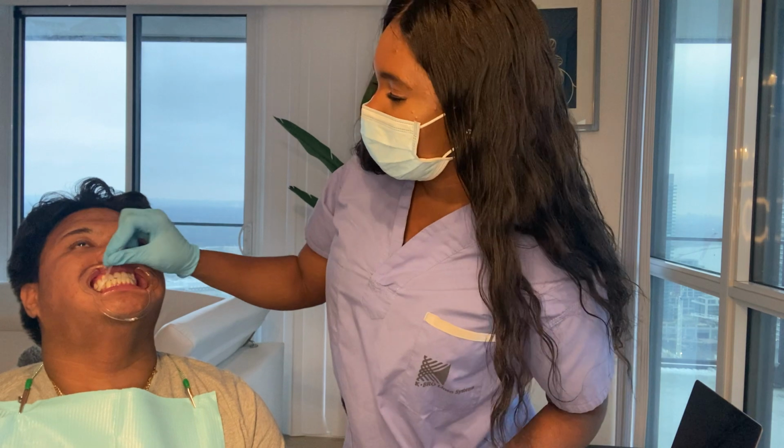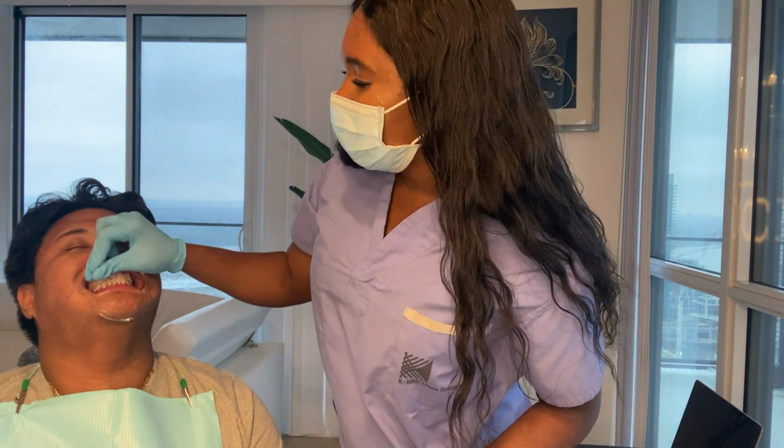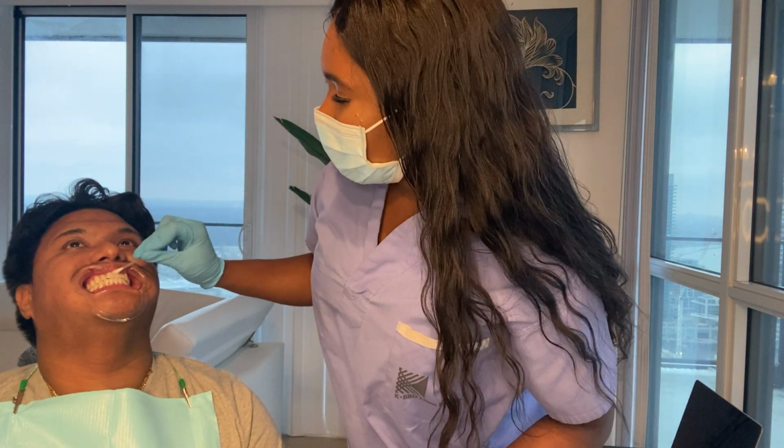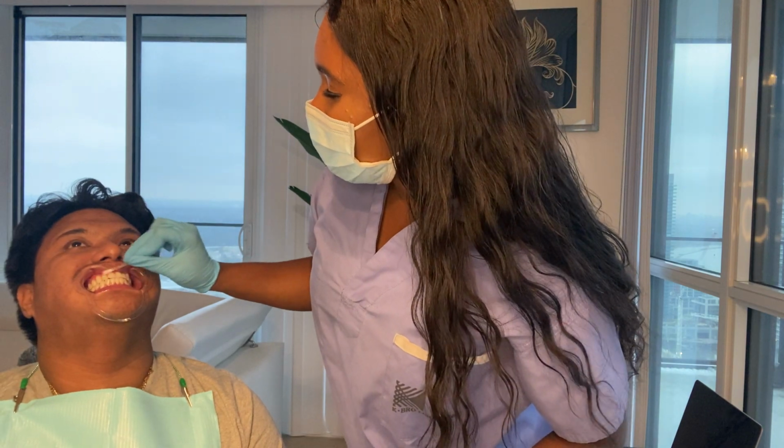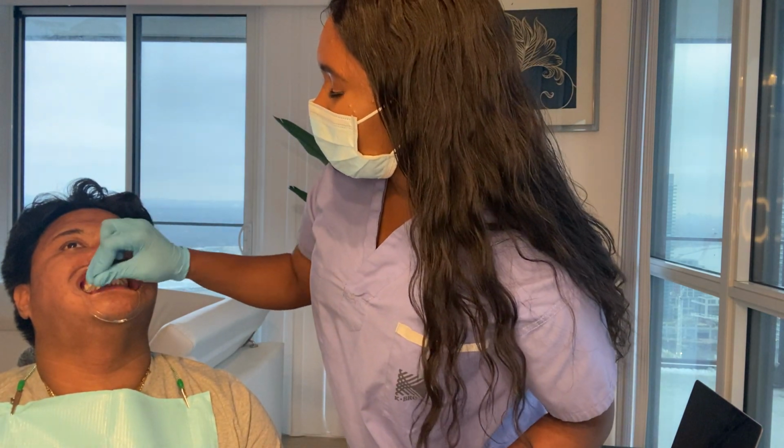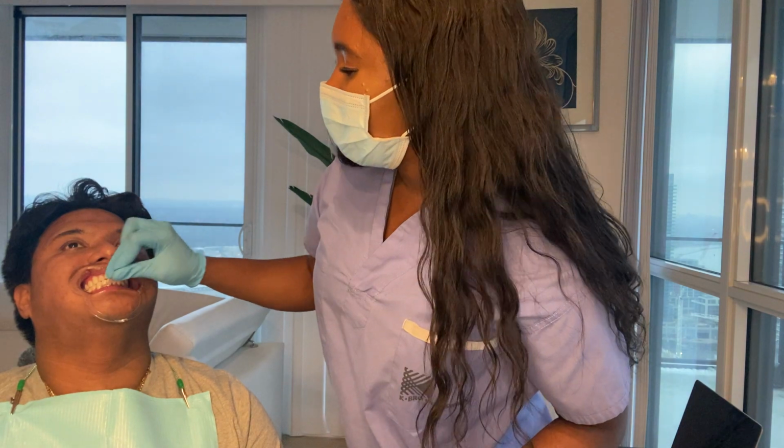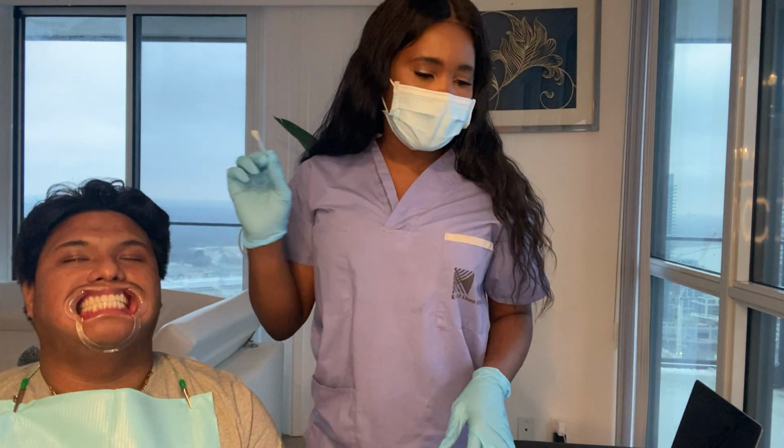So you only have to apply this once. You don't need to do this again after your 20 minutes when they go to rinse their mouth. You don't need to apply the vitamin E oil again. It's only done in the first step, okay?